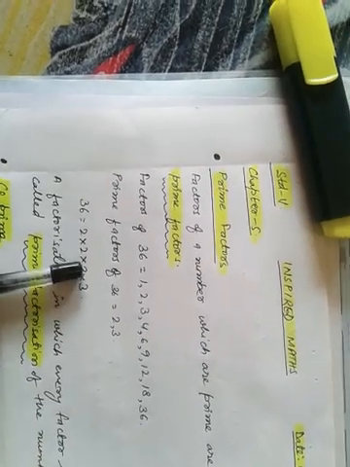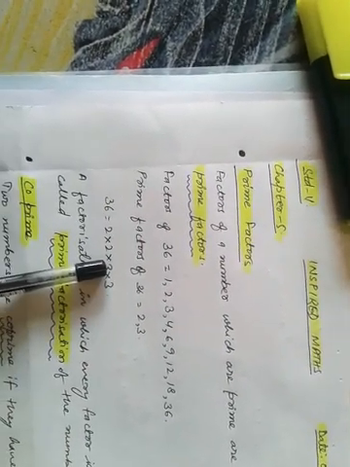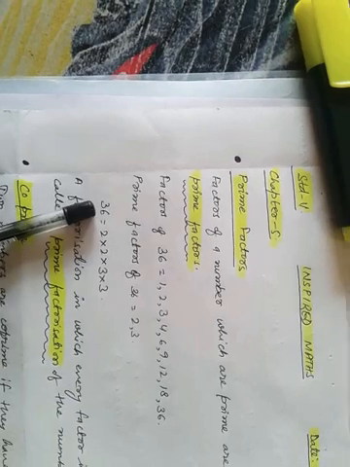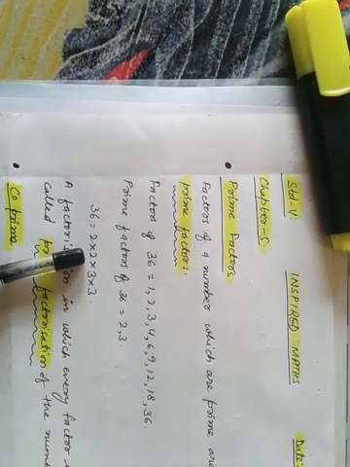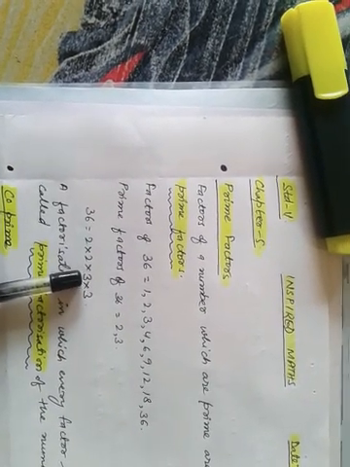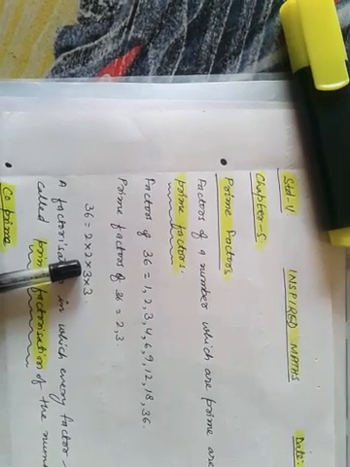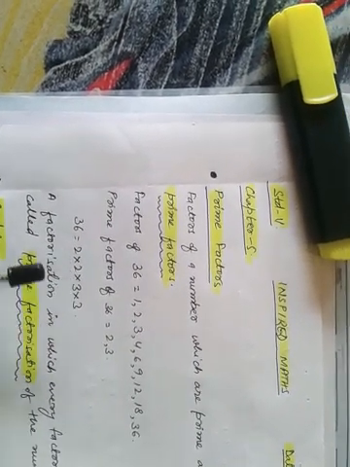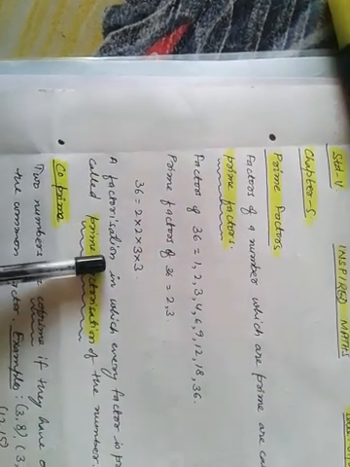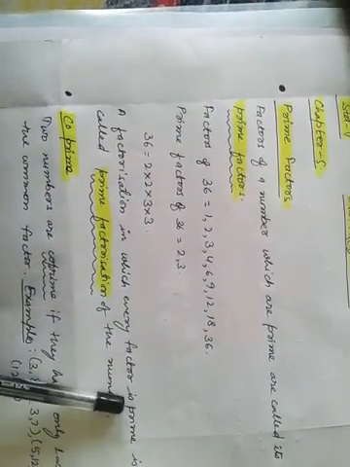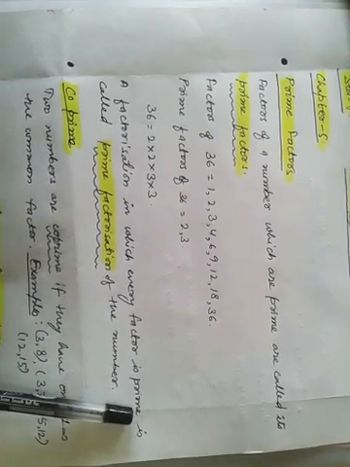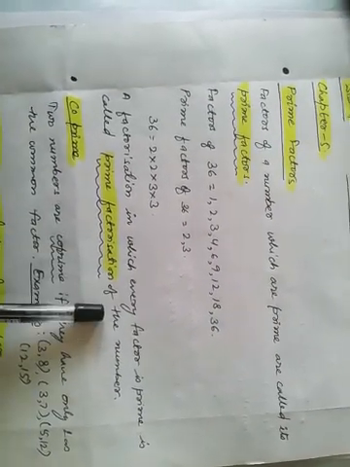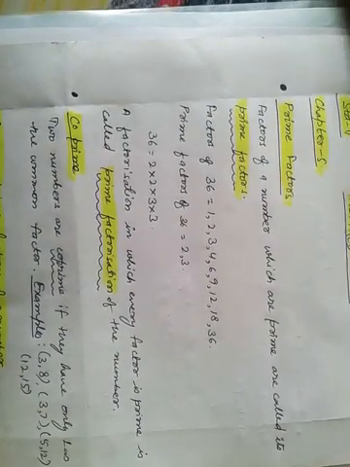This form is known as factorization. What is factorization? When we write a number in the form of a product of two or more numbers. A factorization in which every factor is prime is called the prime factorization of that number. Understand?